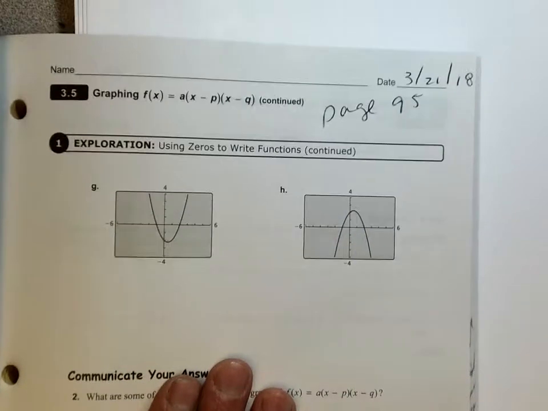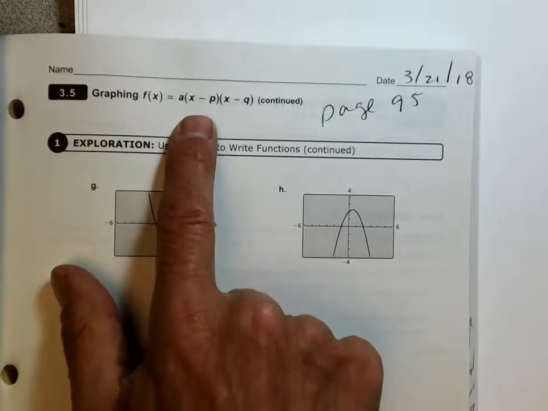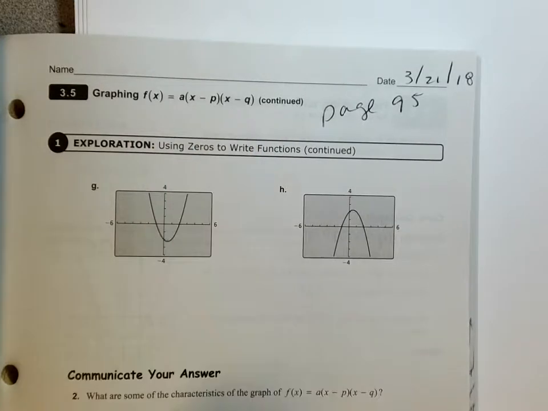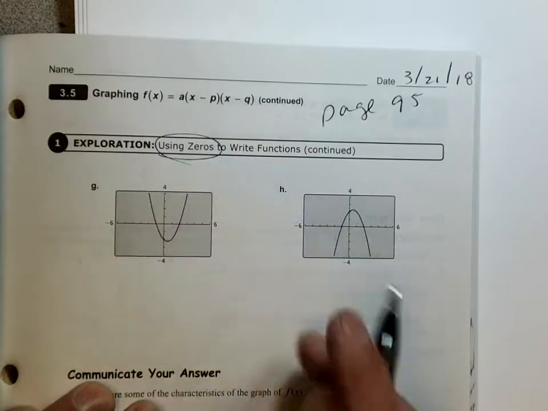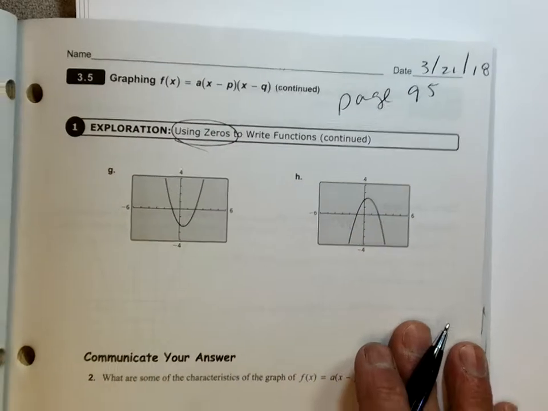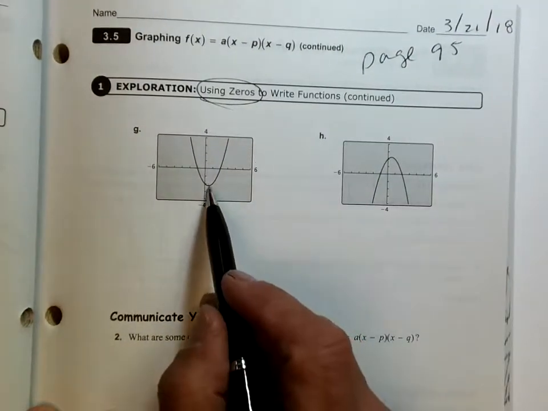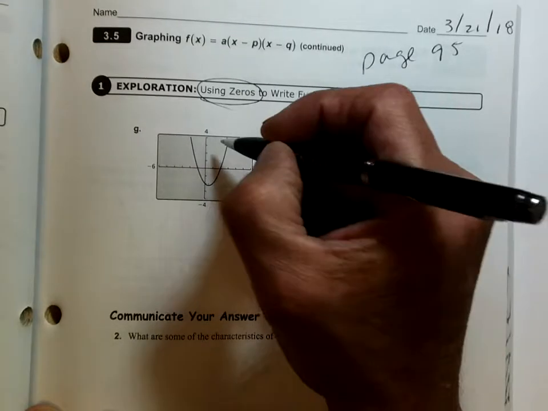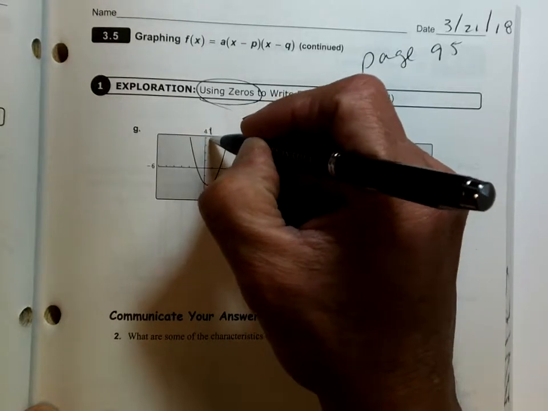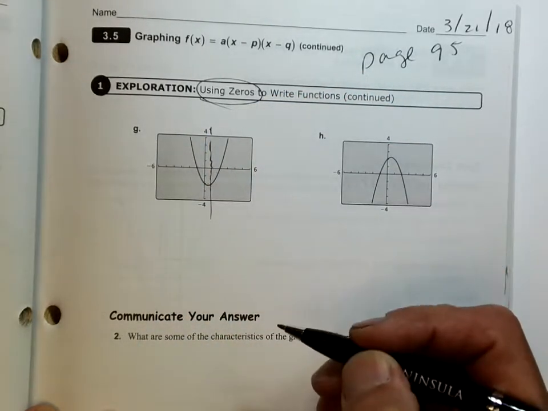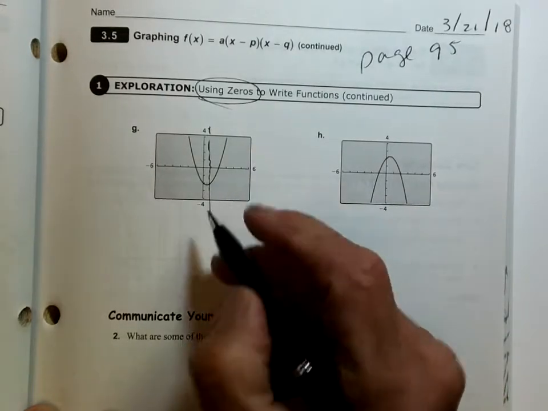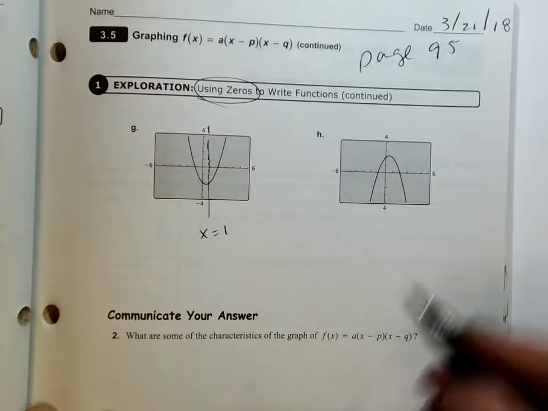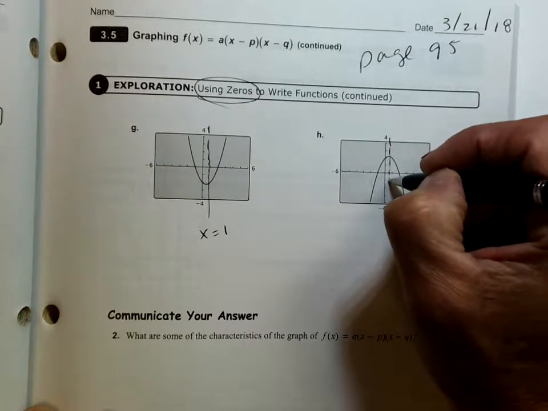Okay, so today what we're going to do is find the vertex from the zeros, using the zeros to find the vertex. What we know is this: the vertex is always got to be smack dab right in the middle. Do you guys agree with that? The line of symmetry on this one is going to go right down the middle. Everybody agree with that? There's my line of symmetry, and in this case, it's going to be x equals 1.